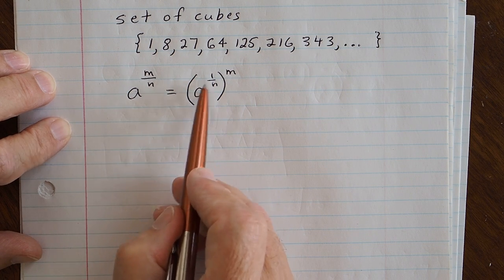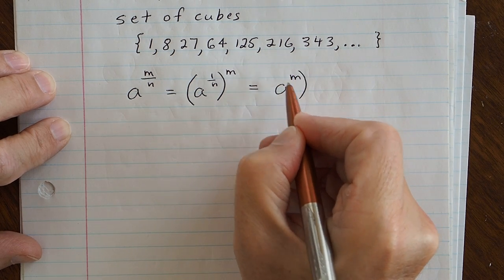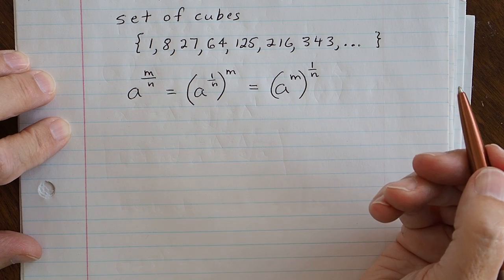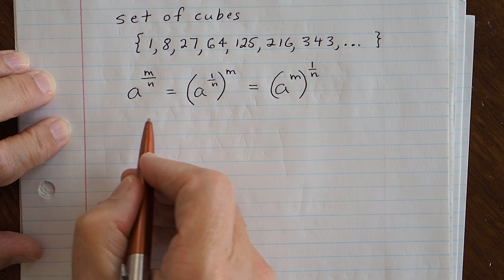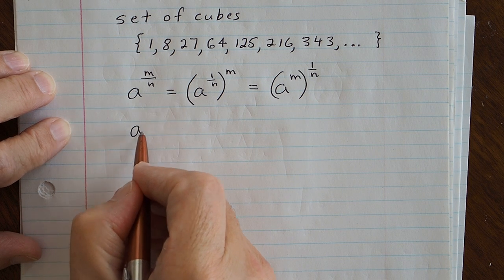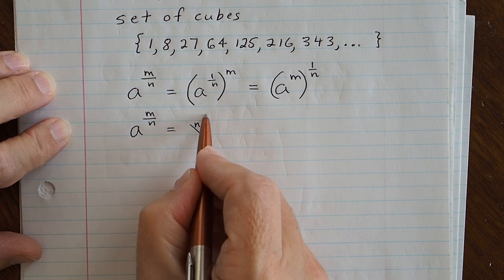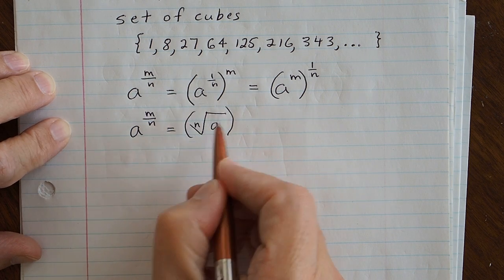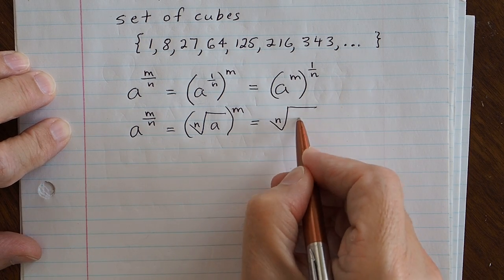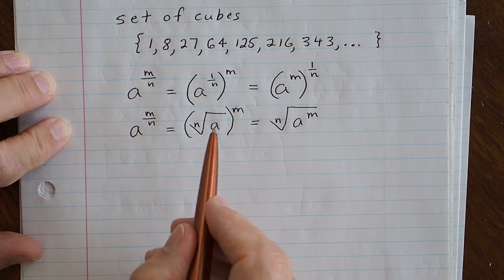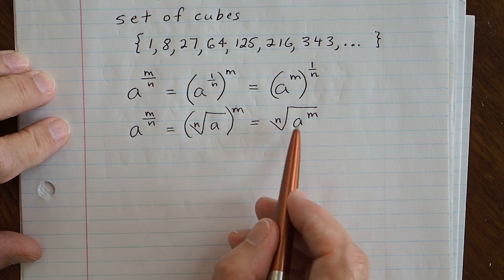Now, no one says you have to do it in this order. You could also do it in this order. A to the m to the 1 over n. Now we know what this is because we just did it. It's Power Rule 6. So that would give us a to the m over n is the nth root of a all to the m, which can also be written this way, the nth root of a to the m. I recommend you use this version. I think this keeps the numbers a little smaller, but it's correct whichever version you choose to use.